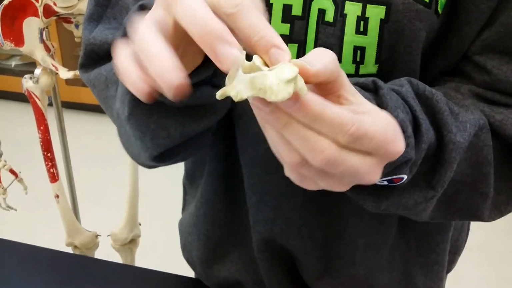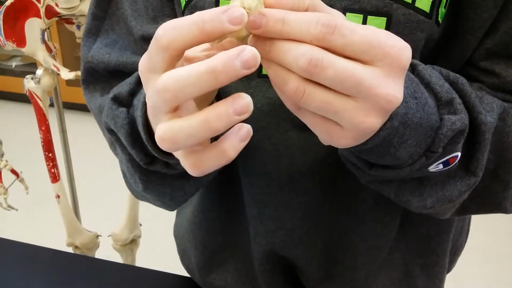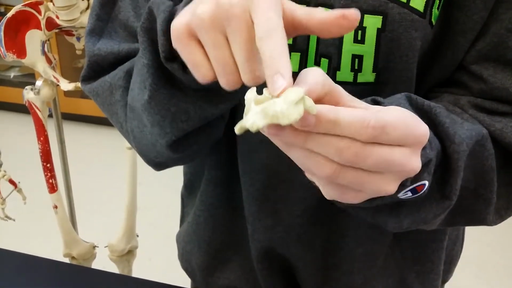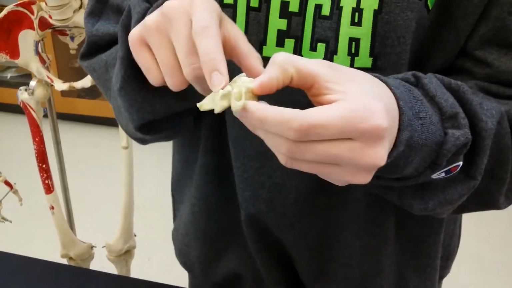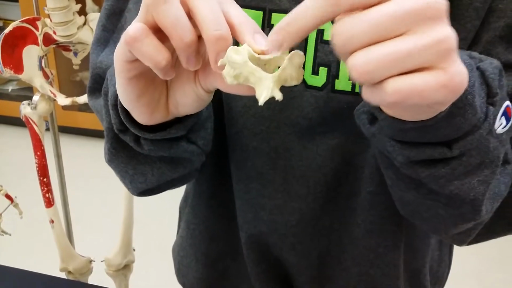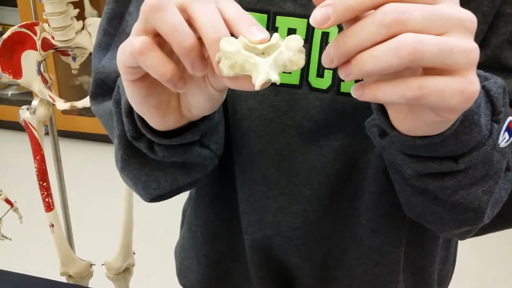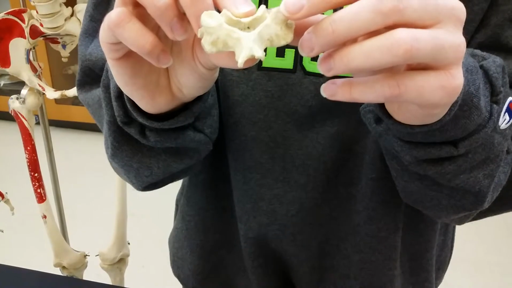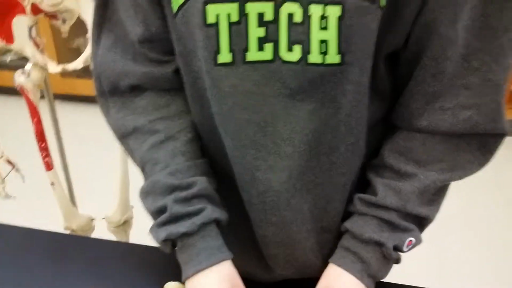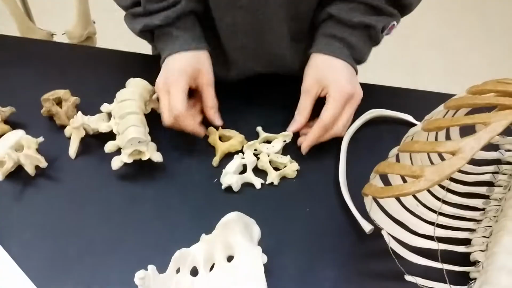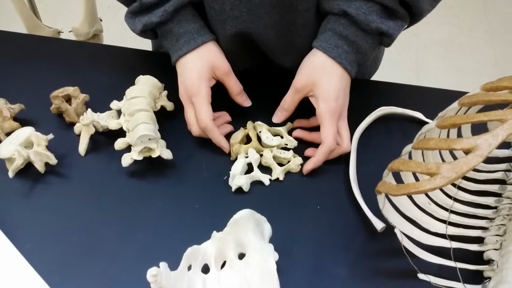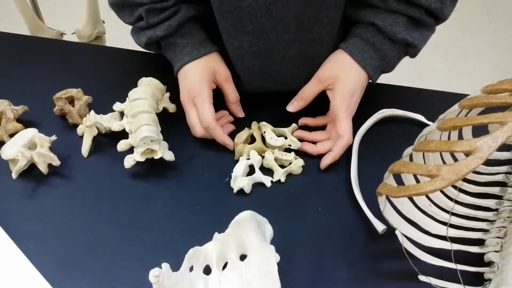body, transverse process, transverse foramen, and what is it called? Magnum foramen? No, wait. The vertebral foramen. Yes. Okay, so that's the cervical, and all of these are cervical-shaped ones, and they all have similar features except for the first two, the atlas and the axis, which we went over before.